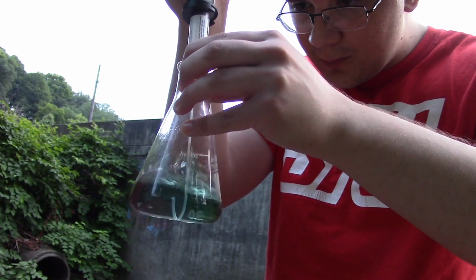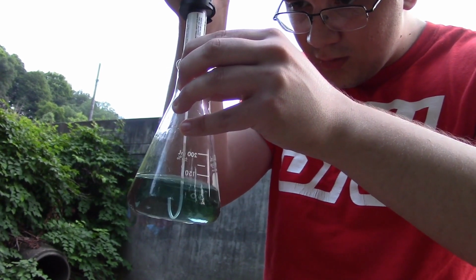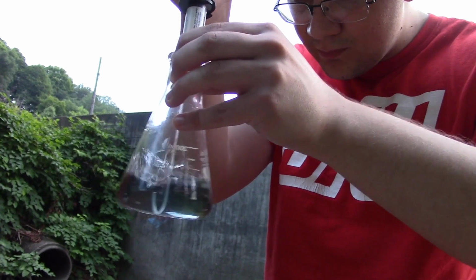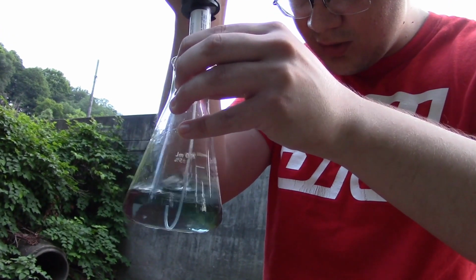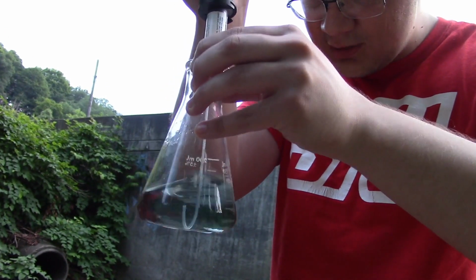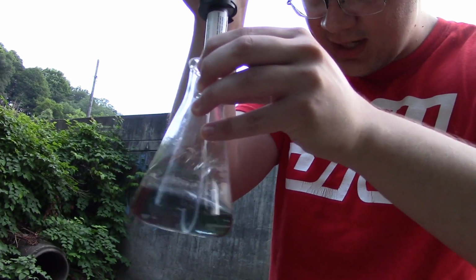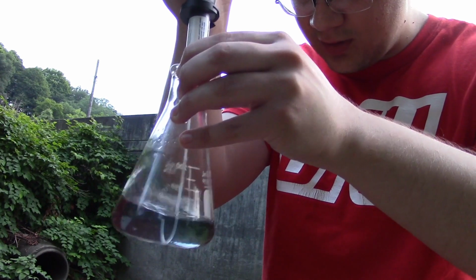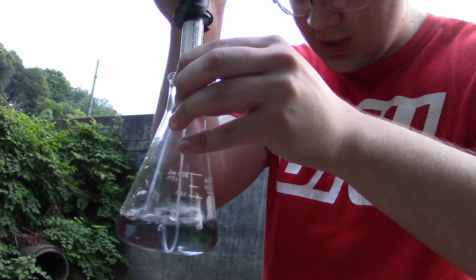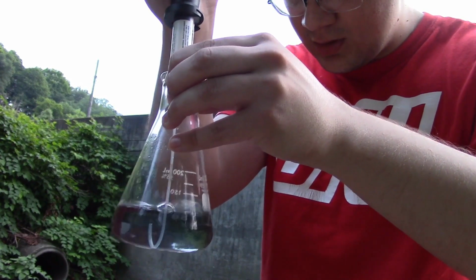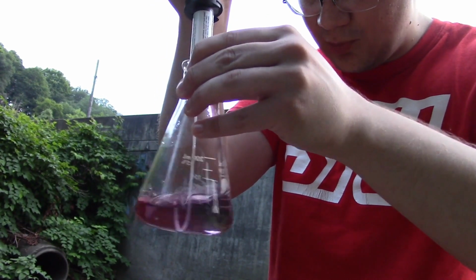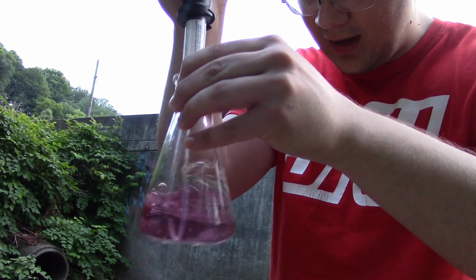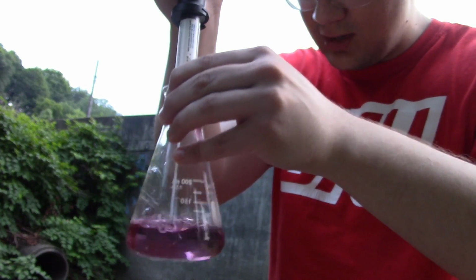There we go, there's a little bit of pink. You see that? And so we're waiting until this turns pink and stays pink. But as I release this in here and I shake it around, oftentimes you see it slowly fades out. So we know once it stays pink, that's when we've reached our end point. Looks like we've got it. Aha, there we go. Nice.